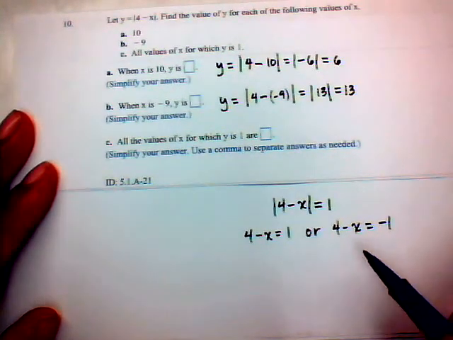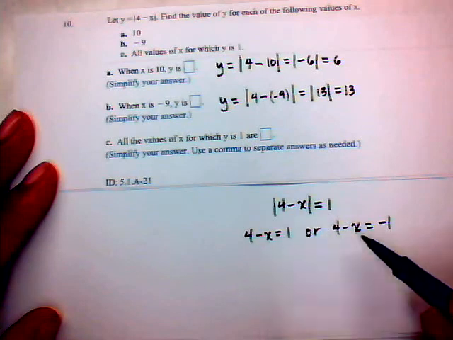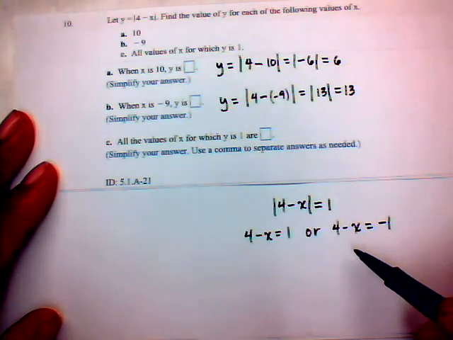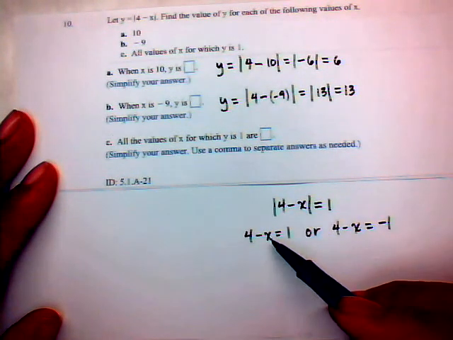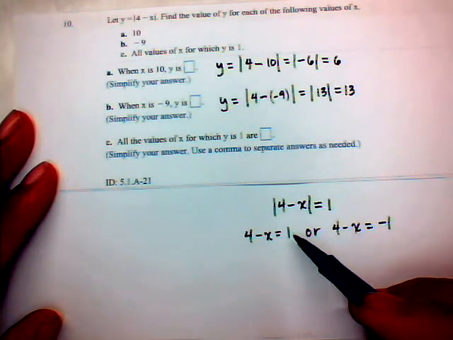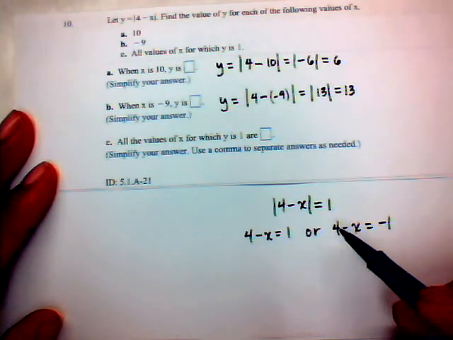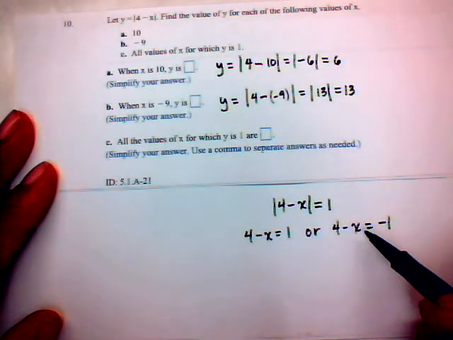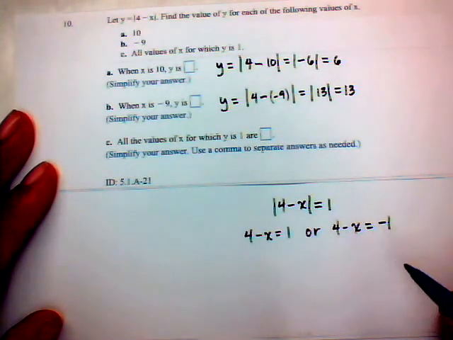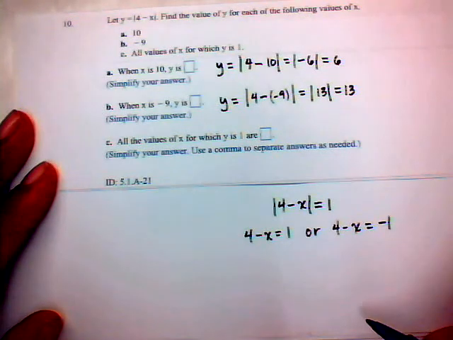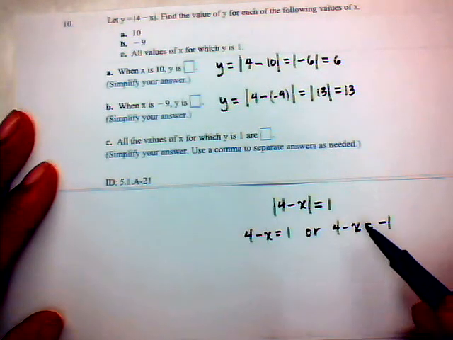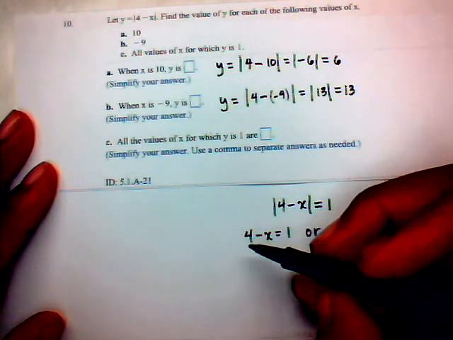Because that's the format of writing an absolute value equation. The expression inside the absolute value would be equal to the positive constant. The second equation will be the expression inside the absolute value symbol equaling the negative, or the opposite, of that constant. Then you have two equations, and each will solve for x.